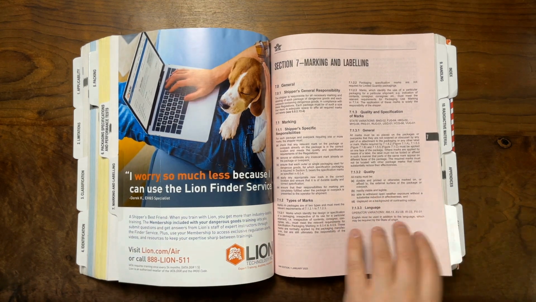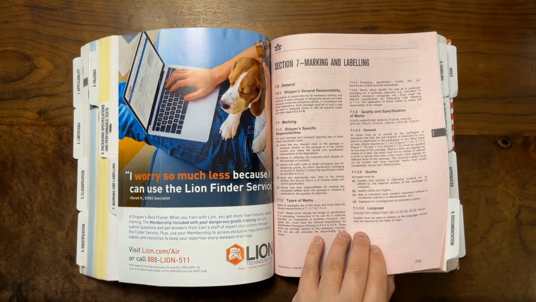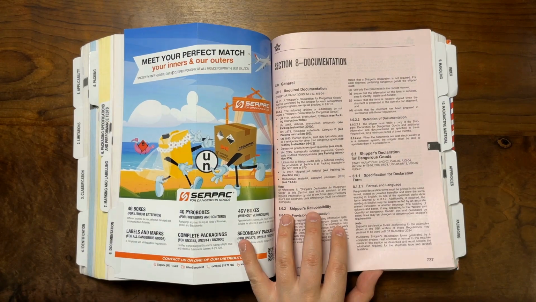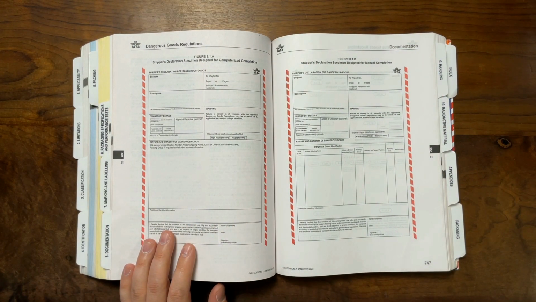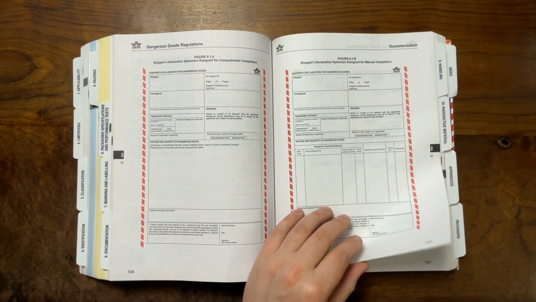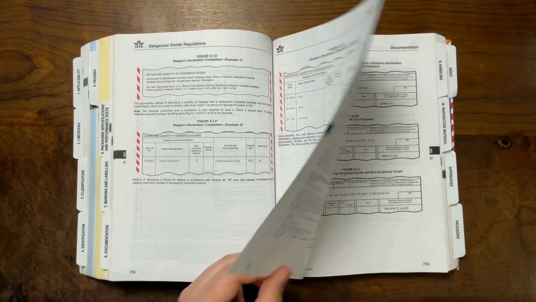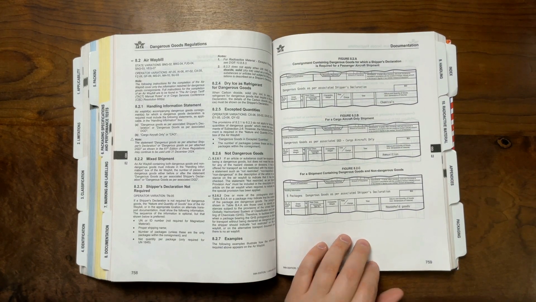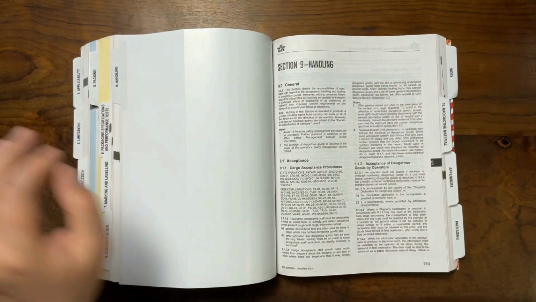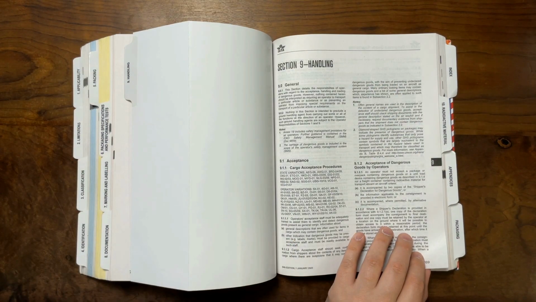Continuing on, the next section will be section 8, which is documentation. Under documentation, we'll find all the regulations in regards to filling in the shipper's declaration for dangerous goods, as well as the airway bill. After section 8, the next section is handling. Under handling, we'll find things like cargo acceptance procedures, as well as acceptance of dangerous goods by operators.